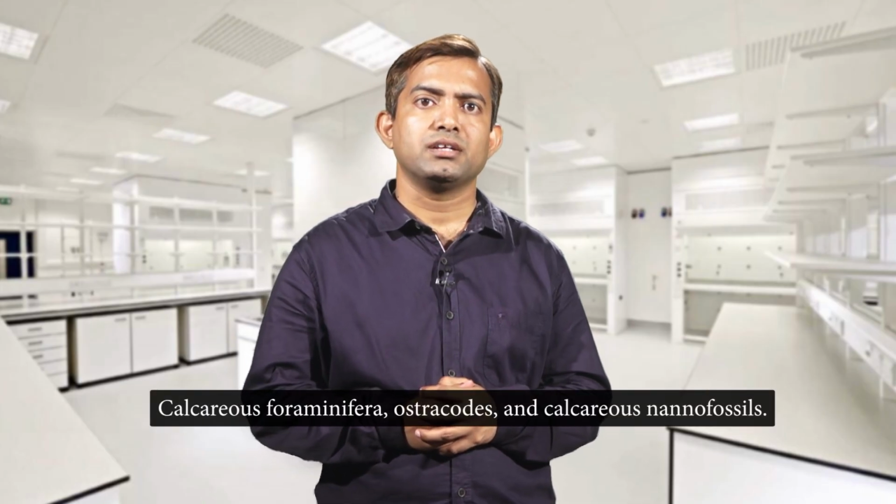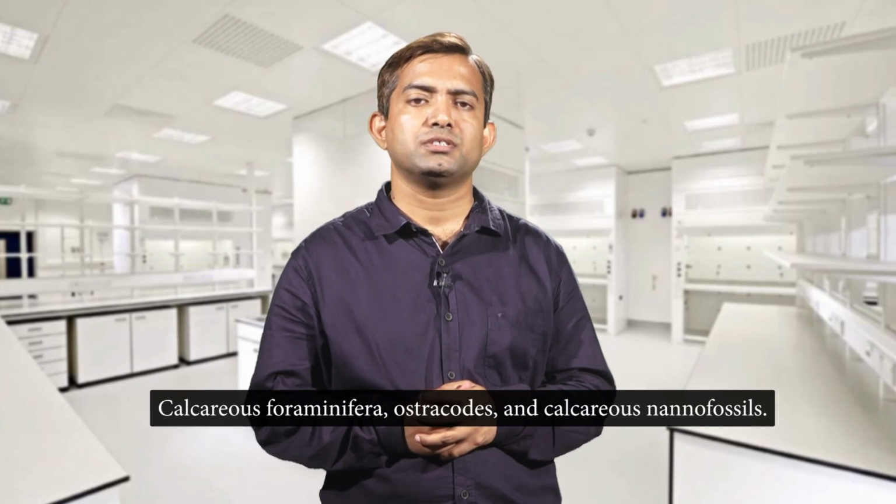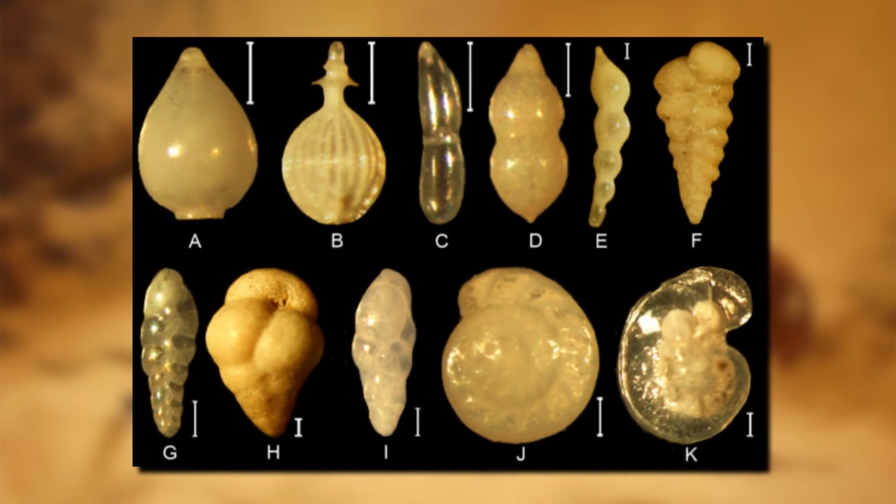There are 3 principal types of calcareous microfossils: calcareous foraminifera, ostracods and calcareous nanofossils. Coming to the calcareous foraminifera. Calcareous foraminifera are a group of unicellular organisms or protists that secrete a rigid calcite or aragonite shell or test.